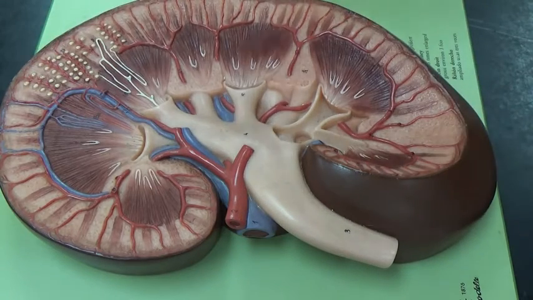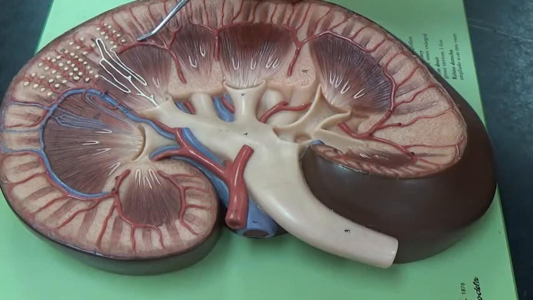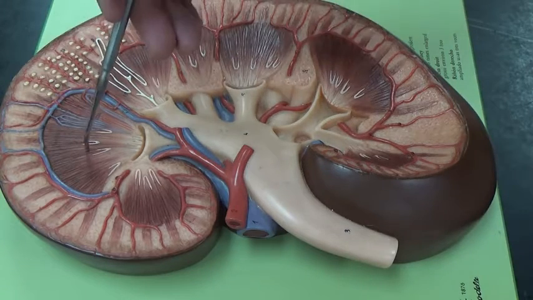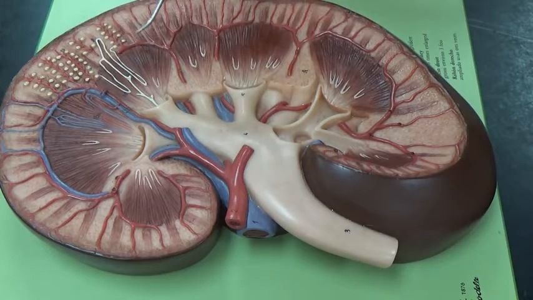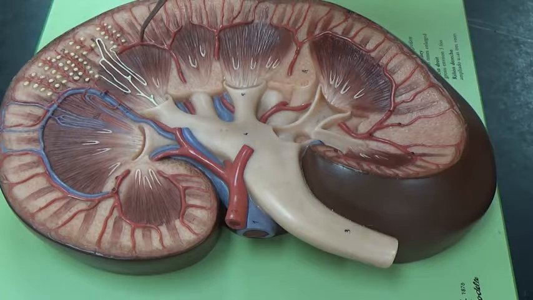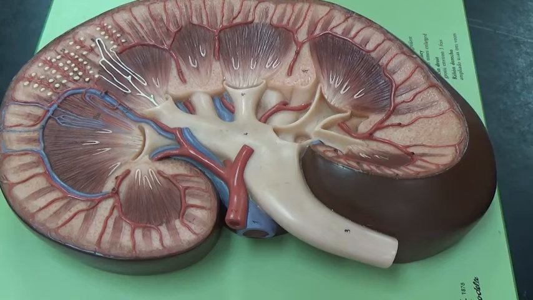Okay, so like I just said, from about here, from the top of your renal pyramids, which are these structures here, from about there up is the cortical region. From there down is the medullary region.